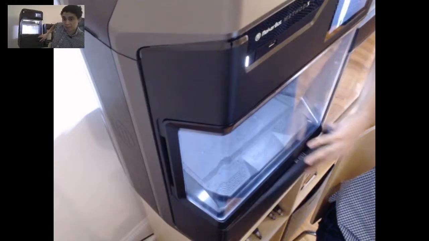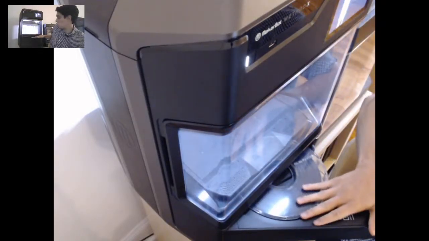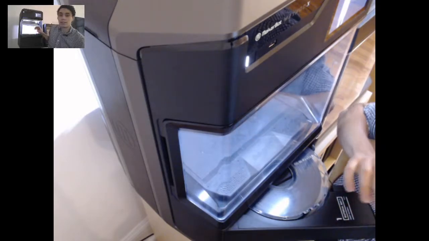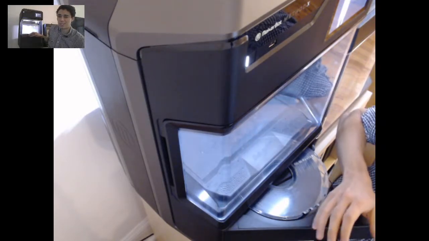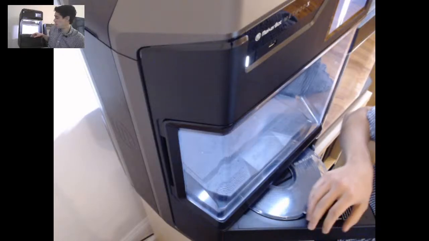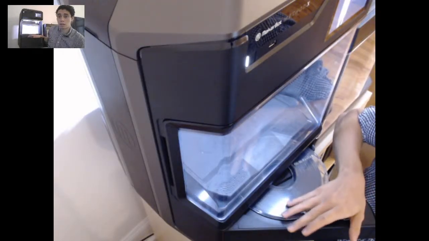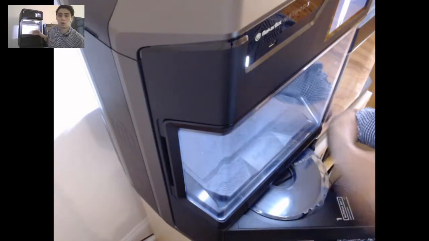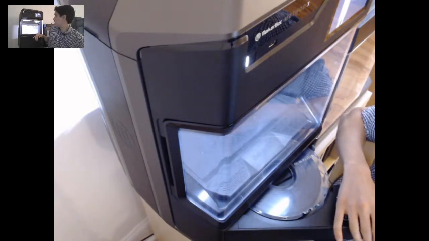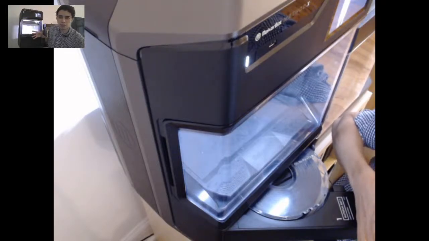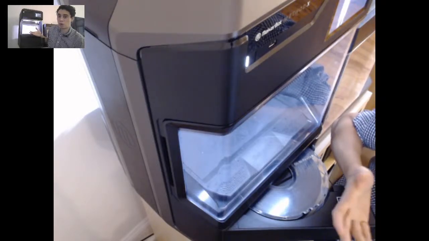So my ABS is actually loaded here in my drawer. I can open and close this drawer throughout the process. It doesn't really matter. But since, as we've discussed before, it's important to keep materials fairly dry, I would say try to keep these drawers closed most of the time. Only open them when you are actually loading and unloading the filament, because that'll keep your materials pristine and in good shape for longer.